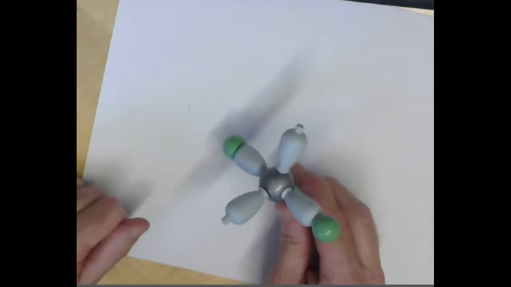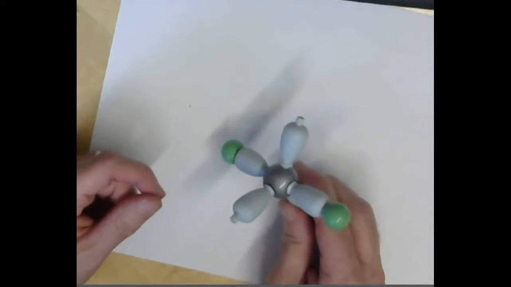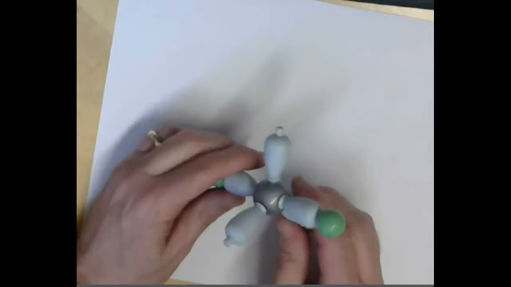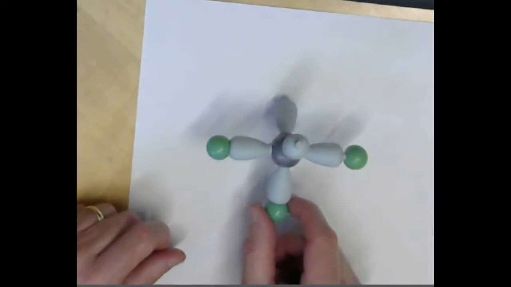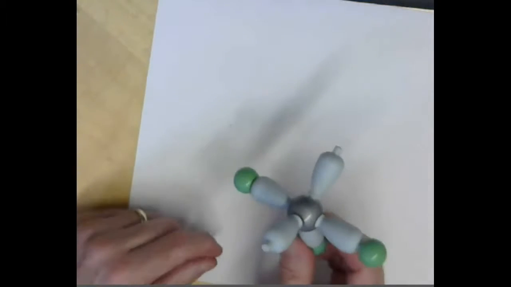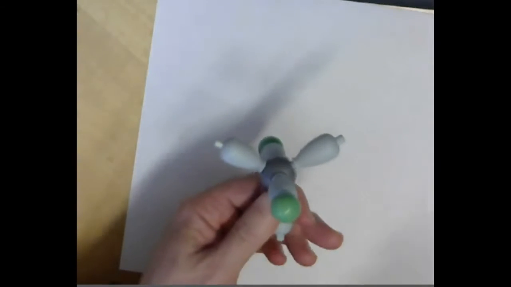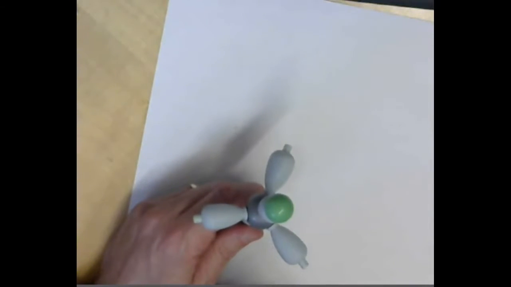We could have 2 non-bonding pairs of electrons. Once again, they would go on the equatorial position, and once again, this would be a polar molecule. If you remember, this was the T-shaped molecular geometry. And then the third way, we could have 3 non-bonding pairs of electrons on the central atom, which would also go in the equatorial positions.